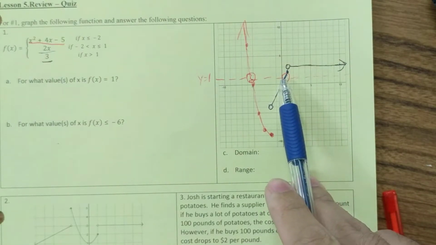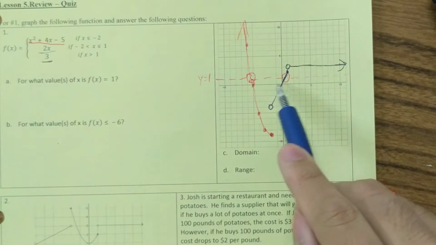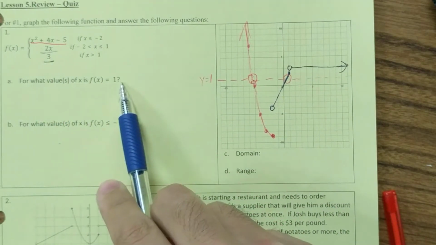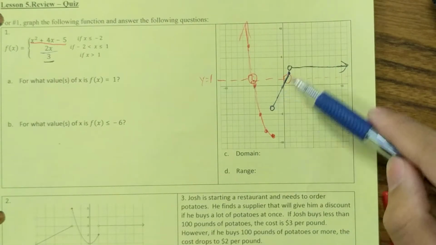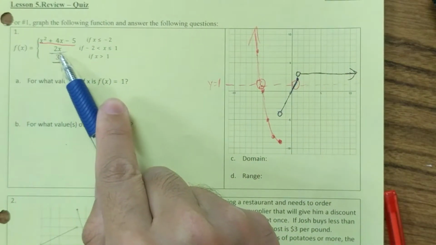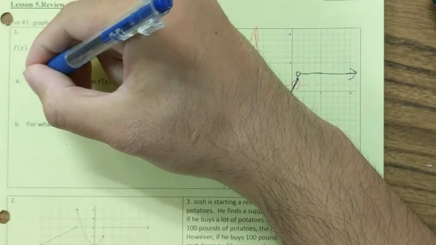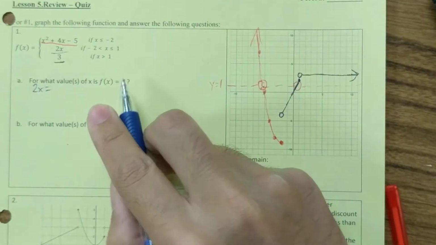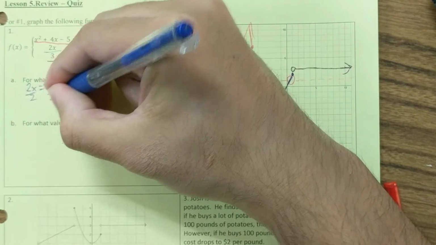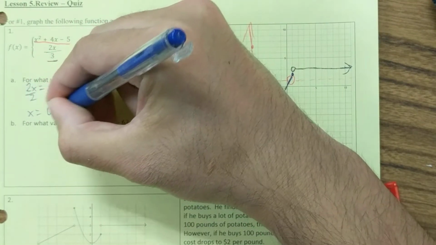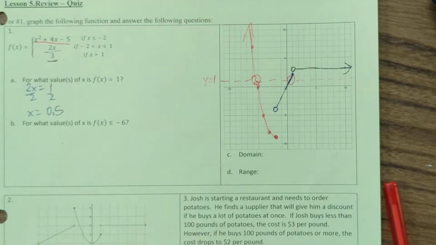It crosses in between the grid lines, so I need to set the equation equal to 1. I'll start with this piece. So this piece came from the middle function, so I want 2x to equal 1. Okay, so just divide both sides by 2, and I get one answer of x being 1/2 or 0.5.